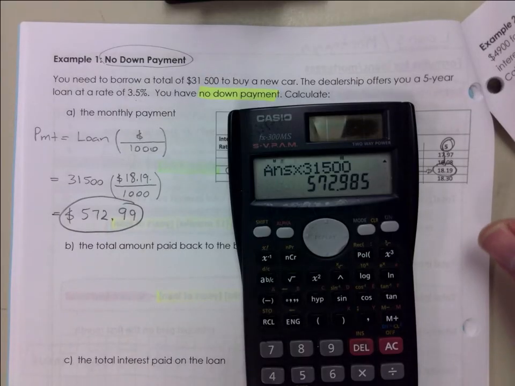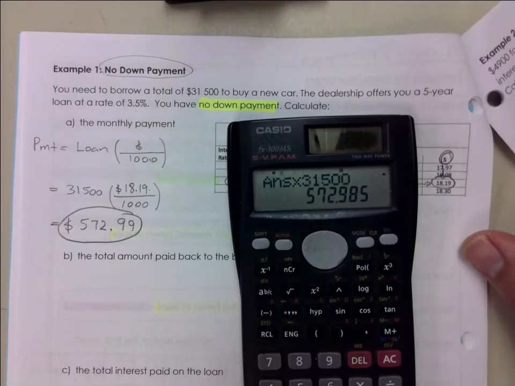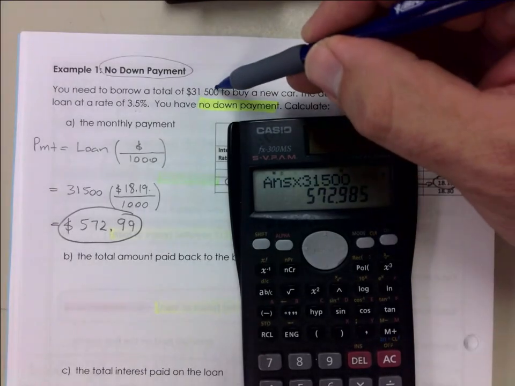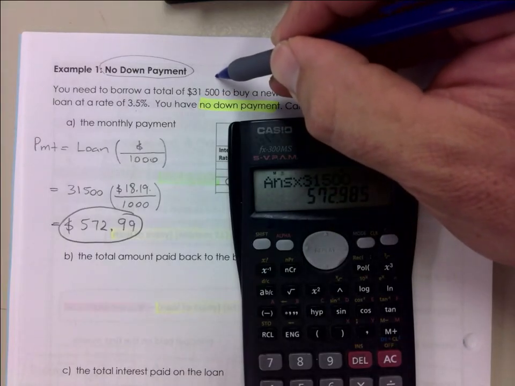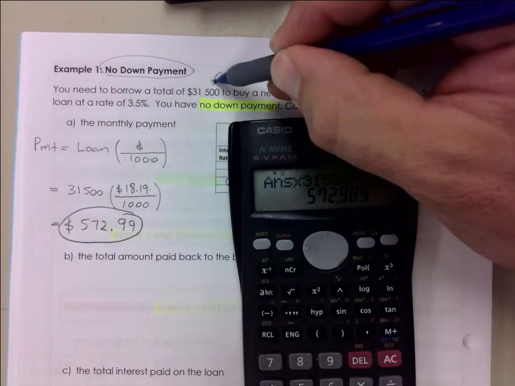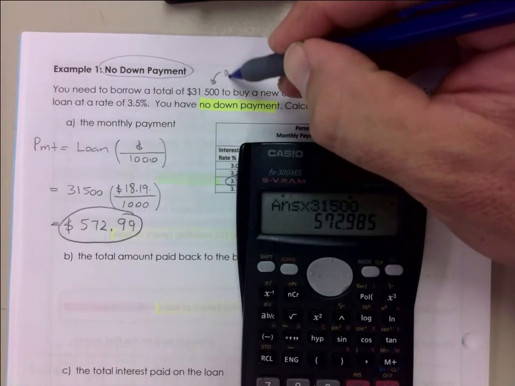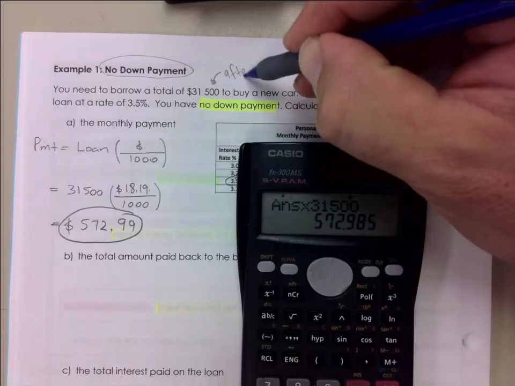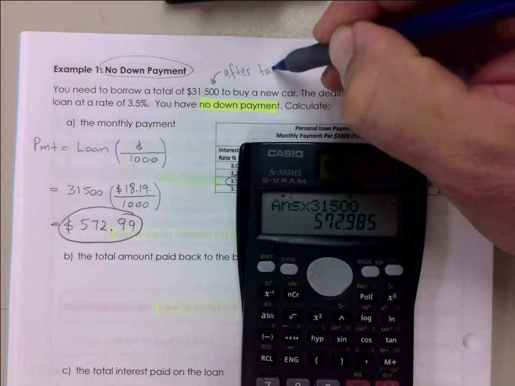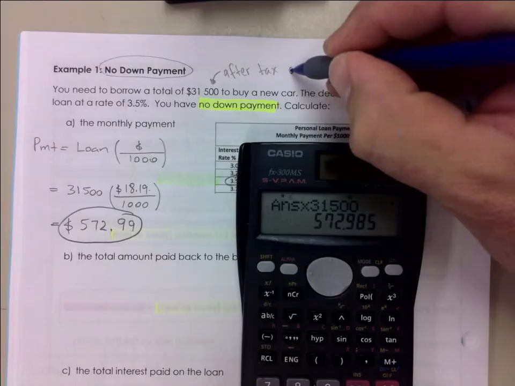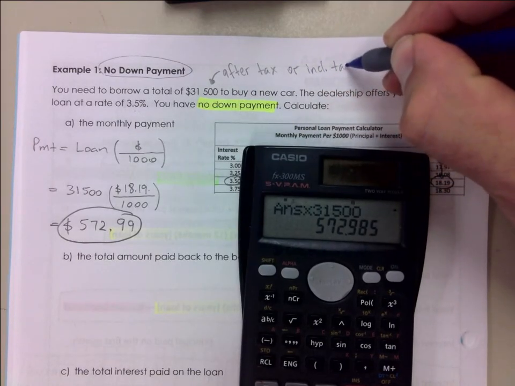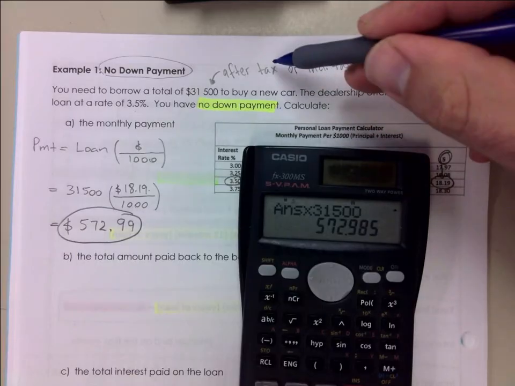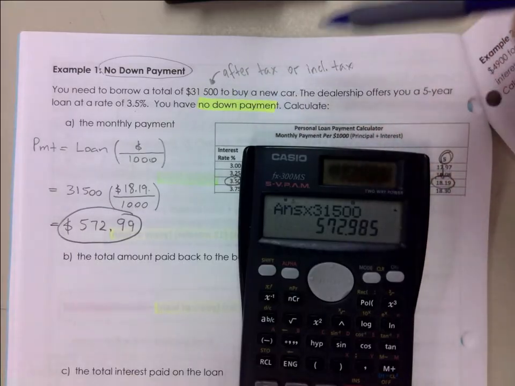By the way, this question didn't tell you whether or not this already includes taxes and all of that. So we're just going to put an arrow on top of that number, and we're going to say after tax, or including tax. Either wording should tell you this is already including all the taxes.